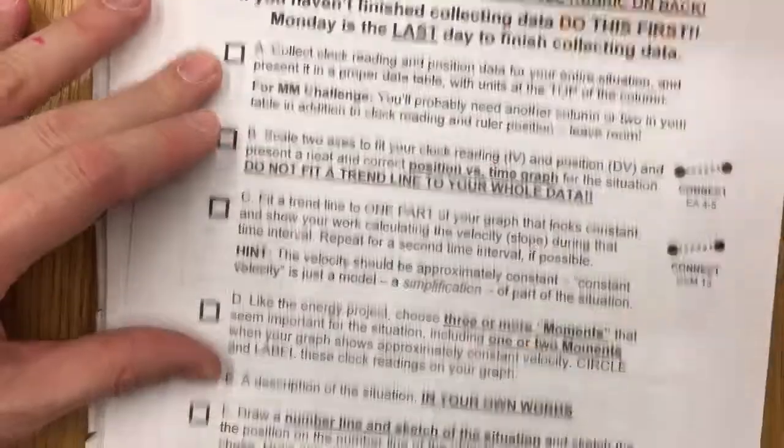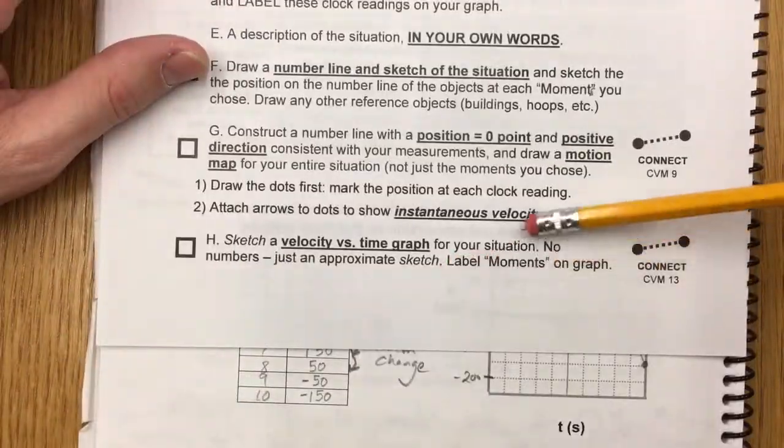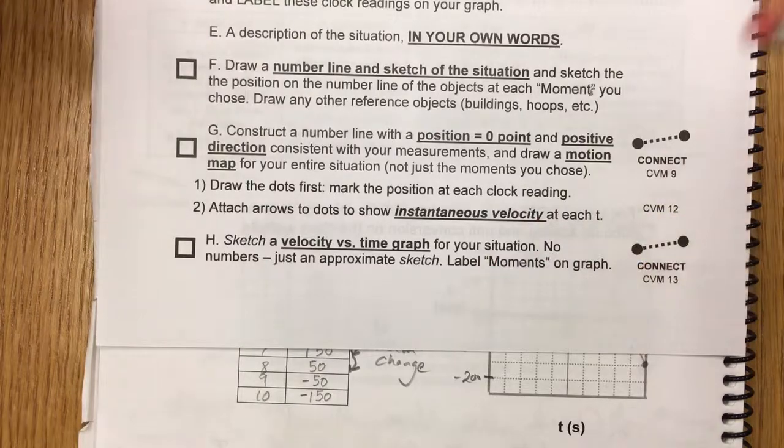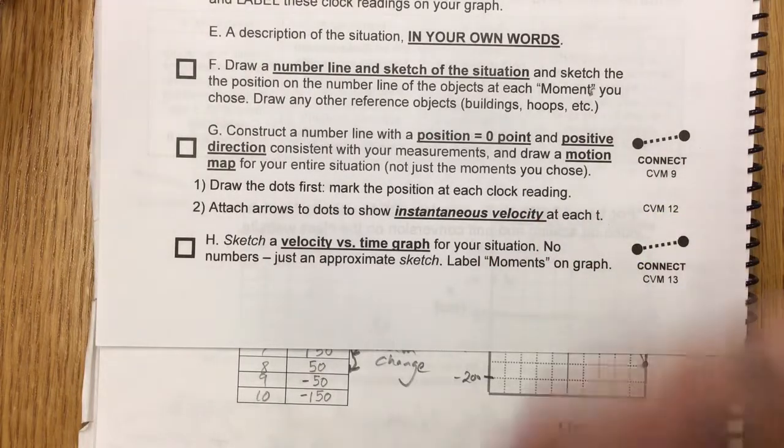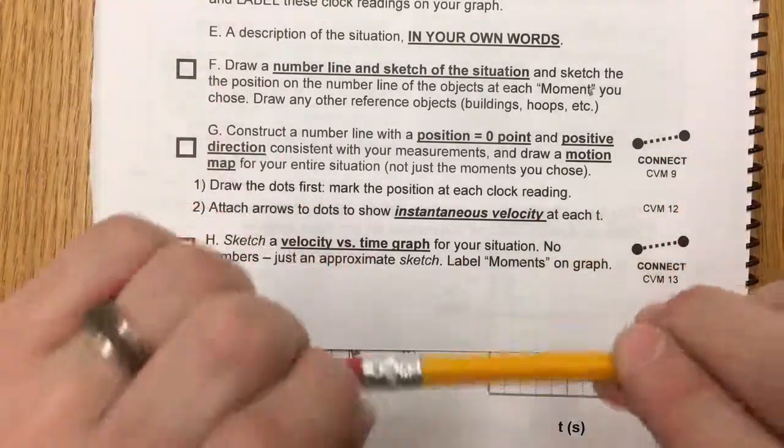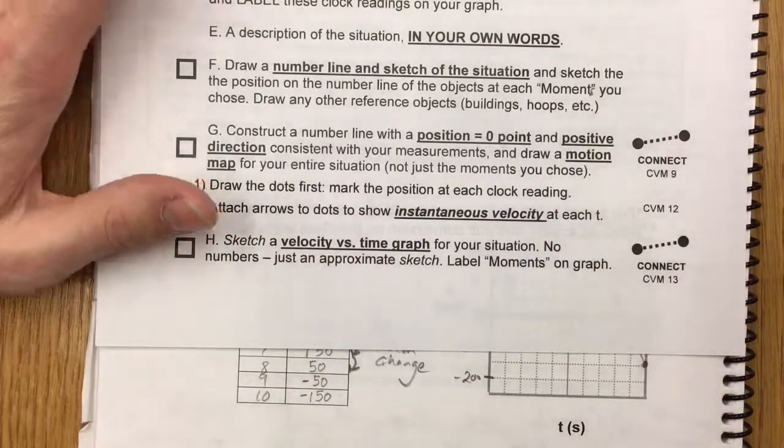Like I said, tomorrow we'll have a little bit of time to work on this, but you should have basically all the checklist items done, including trying to do your velocity graph so that you can actually come into class and finish it up, get some answers to questions if you have it, and make it perfect.